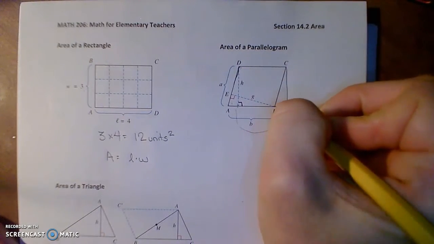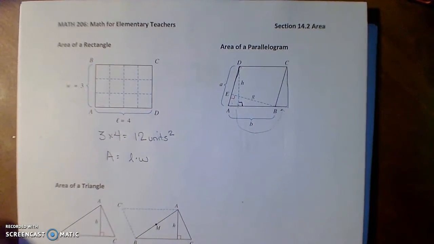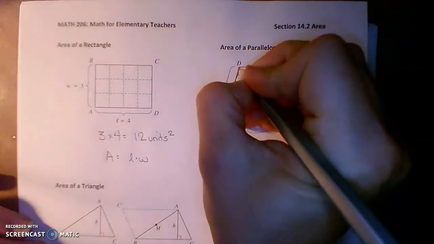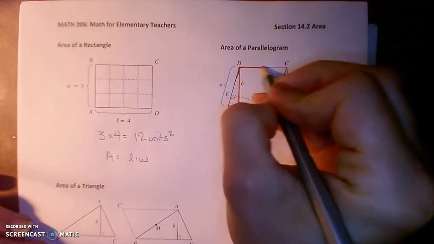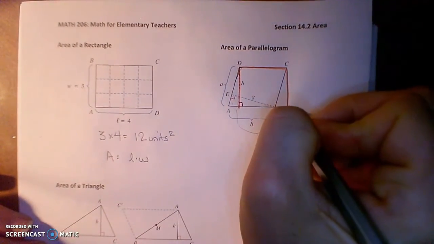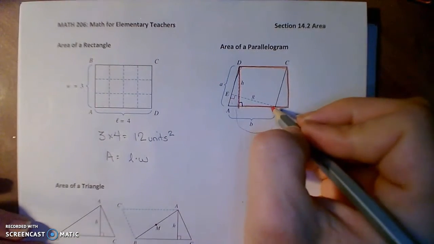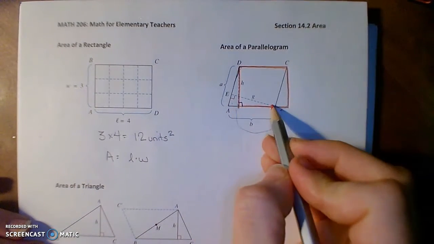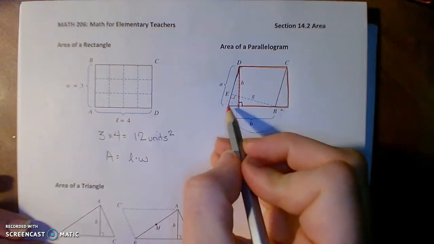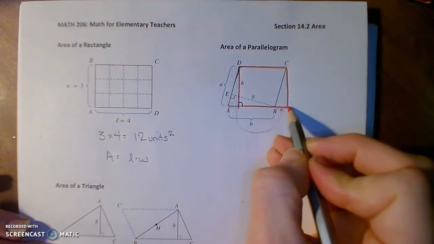And when you do that, what you end up with is a rectangle.